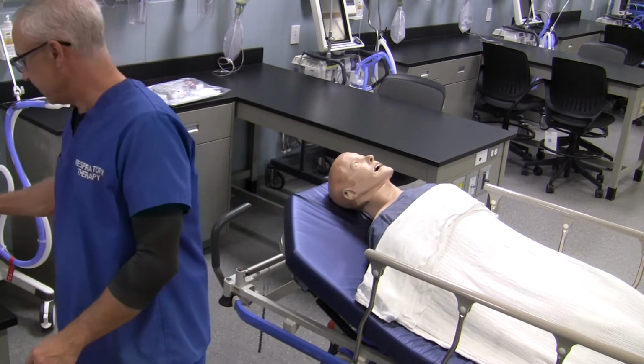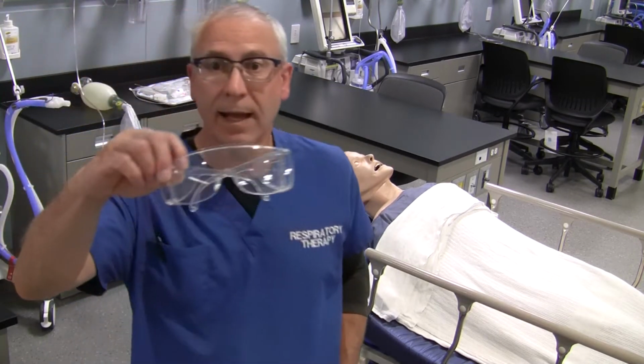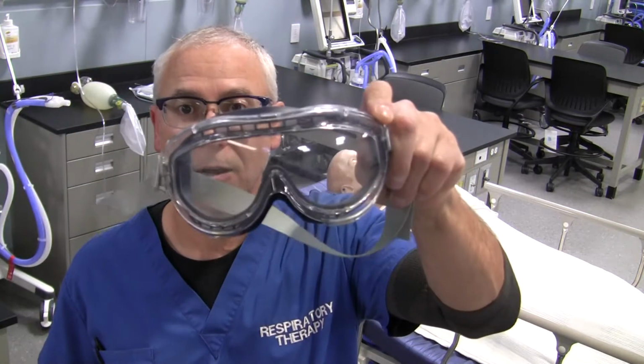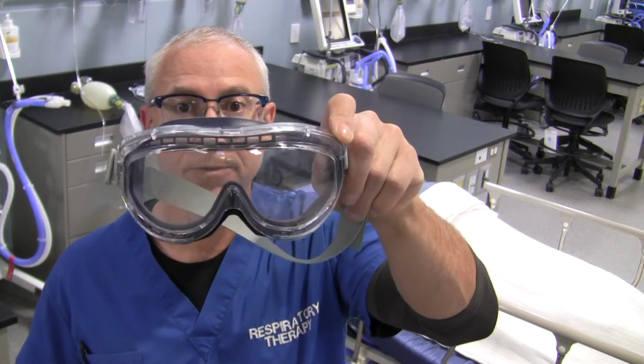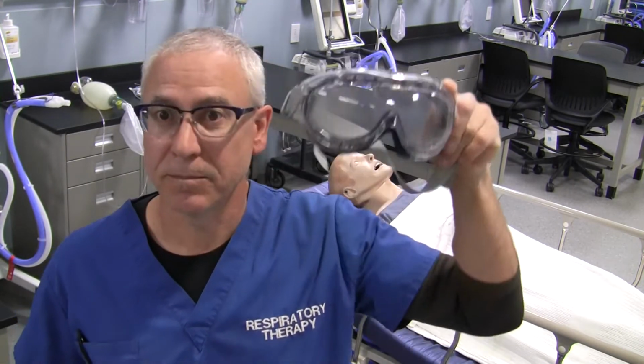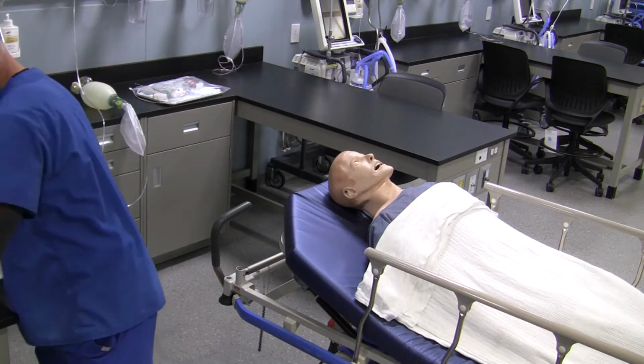So some of the more common and simple things that we like to wear, well, first of all, safety glasses. Safety glasses to protect your eyes if you're not wearing glasses, or safety goggles to protect your eyes if you happen to be wearing glasses. Right, so these will go over my glasses if I need to wear them. Gloves.